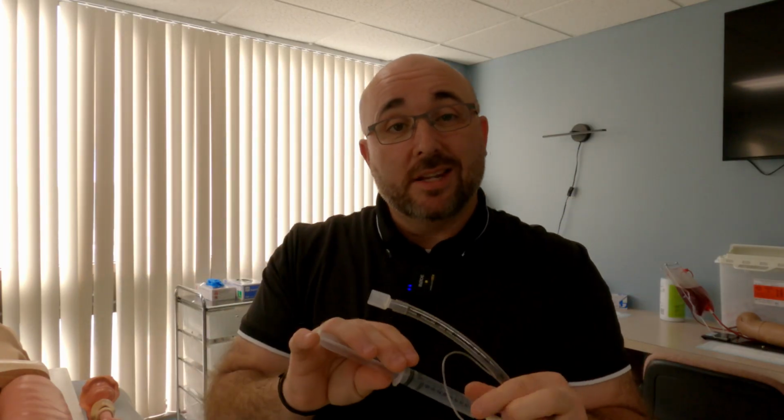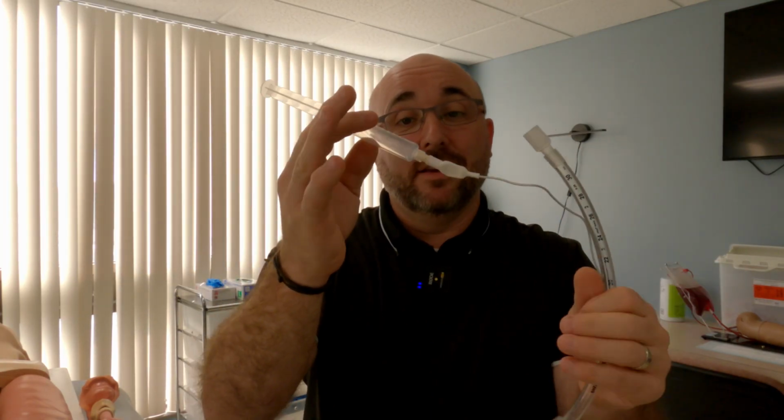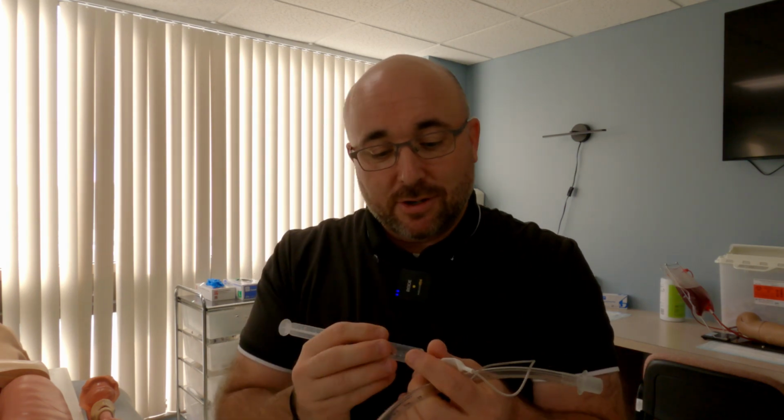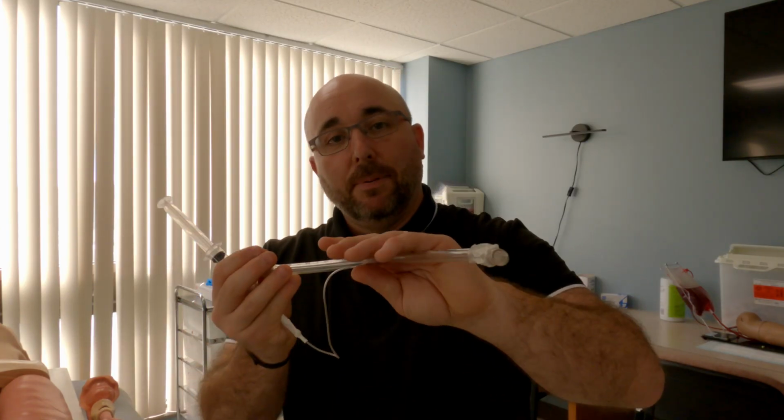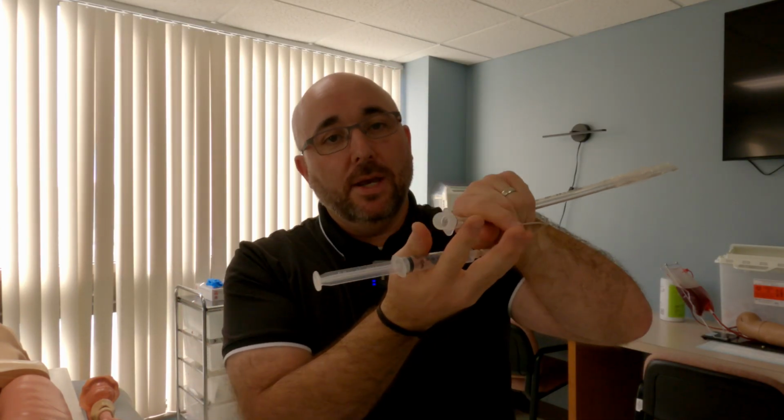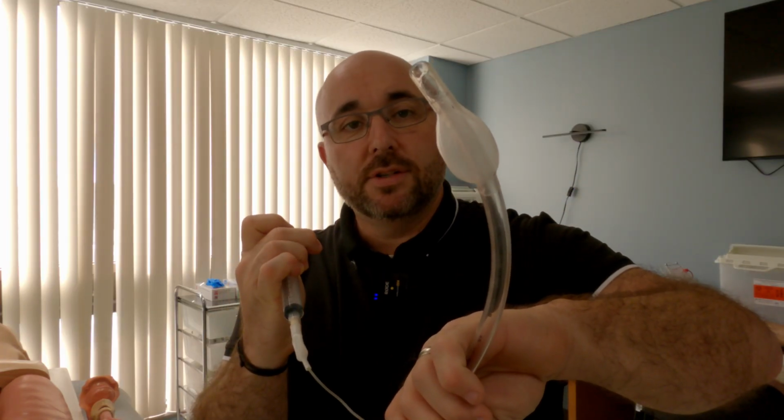I usually, and it's personal preference, leave the syringe attached, because after the tracheal tube is in, sometimes you're fiddling a little bit to try to get that attached. I usually leave it attached. So this entire piece will still be in the package. The top might be opened up. You've checked the cuff. You see it holds air.